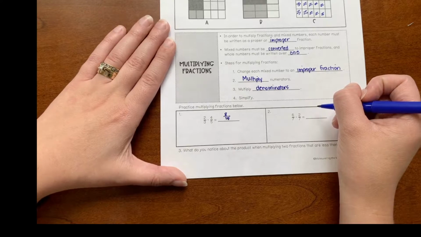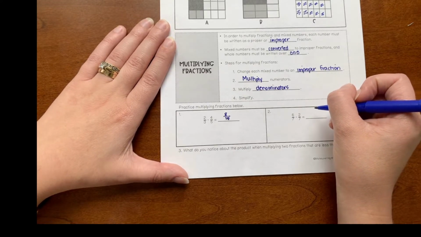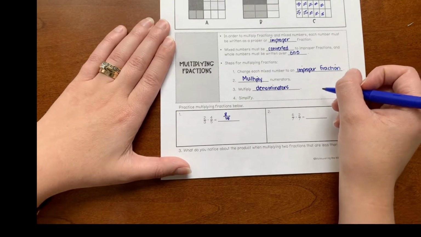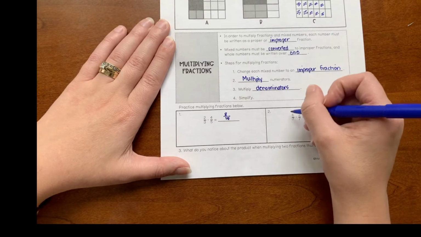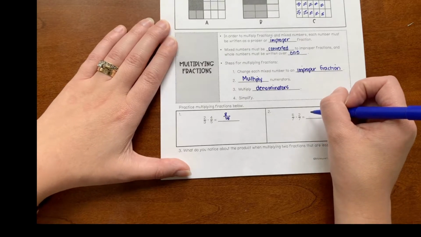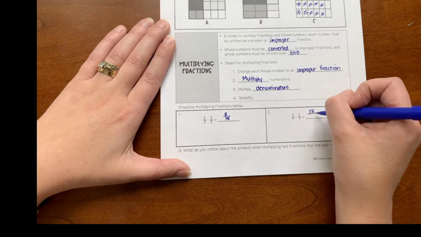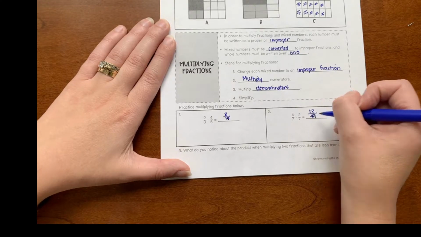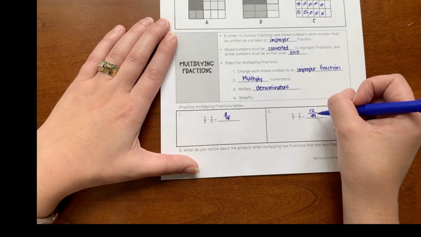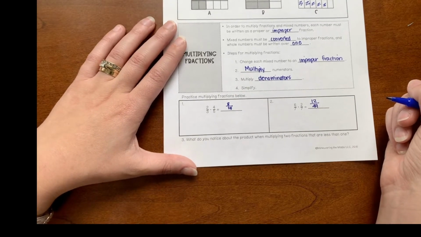Let's look at step number 2. Why don't you pause the video and solve this and then come back to check your work. So if I follow the steps for multiplying fractions above, I can't do step 1 because I do not have a mixed number to change into an improper fraction. So I'll just start with step 2. Multiply the numerators. So 6 times 2 is 12, and 7 times 7 is 49. I can't simplify any because the only factors of 49 are 7 times 7, and I know I can't divide 12 by 7. It's not a factor.